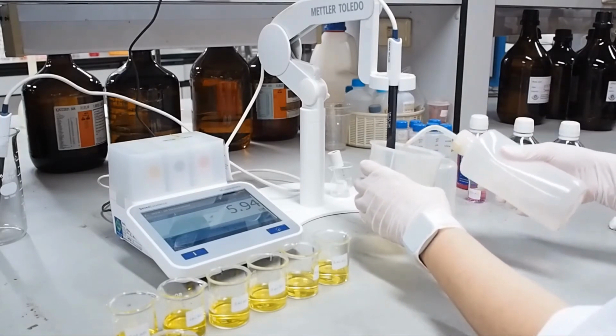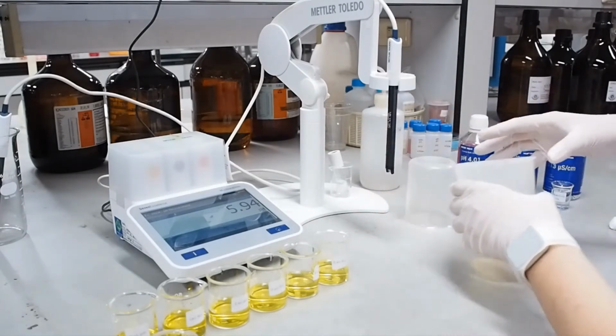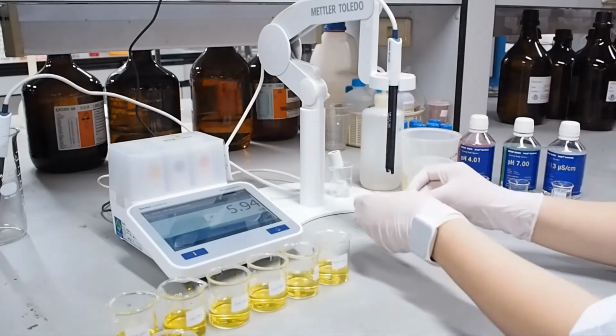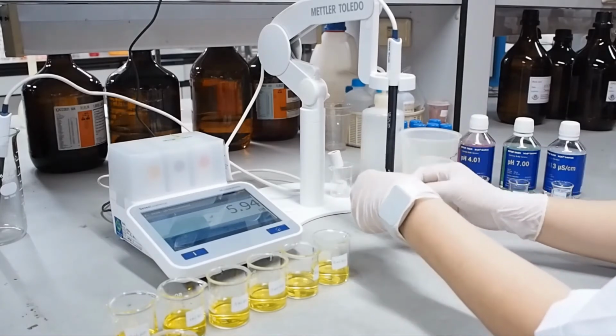After adding the Woodruff buffer into the soil sample, we can determine the pH: 5.94.